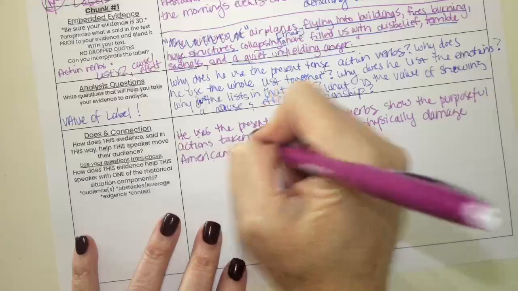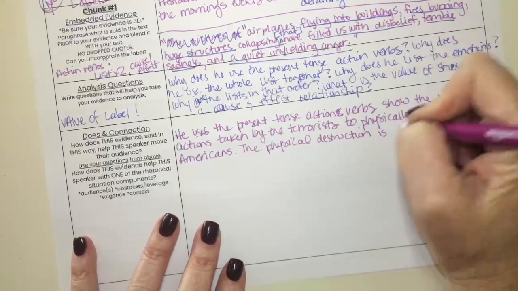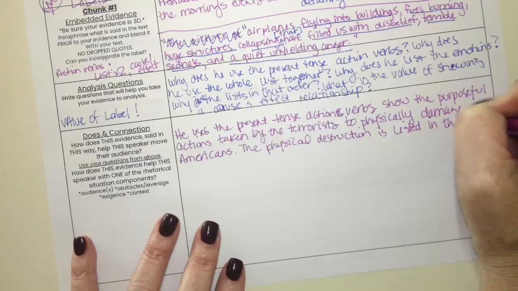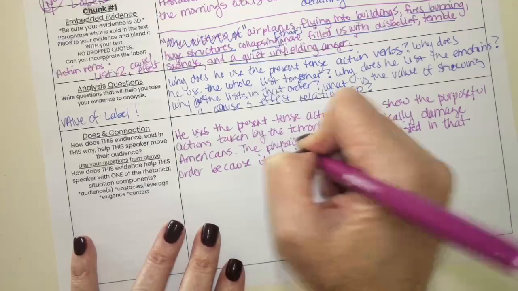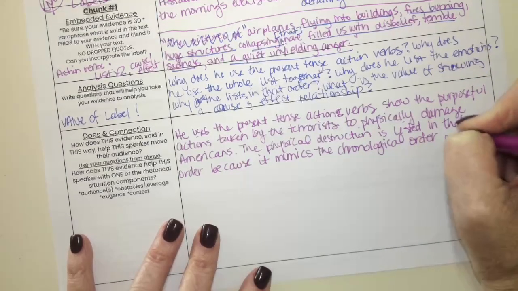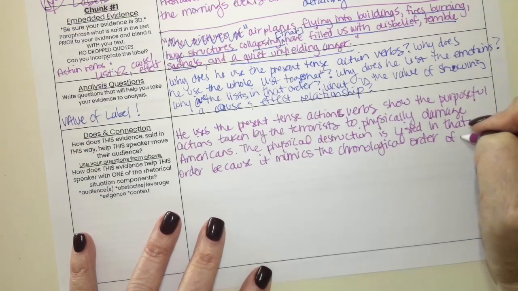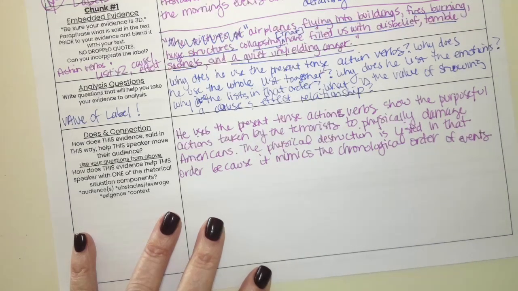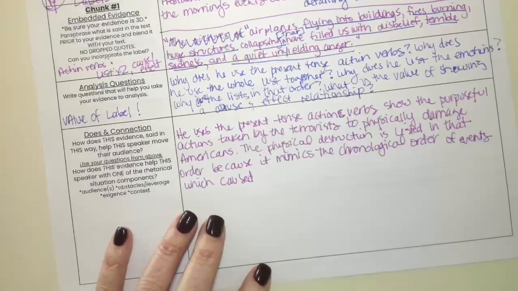So the physical destruction is listed in that order because it mimics the chronological order of events which caused, I want to get in that second piece of that second list, right?